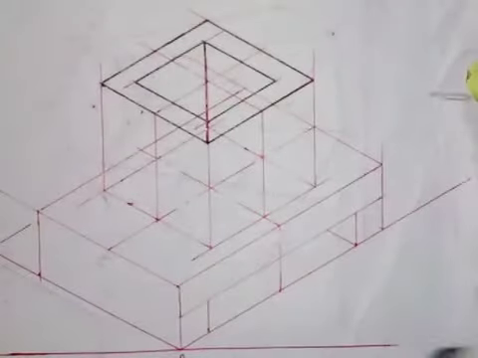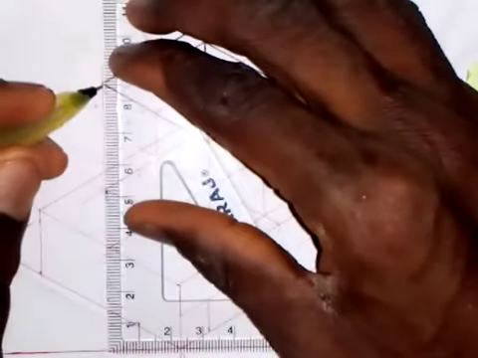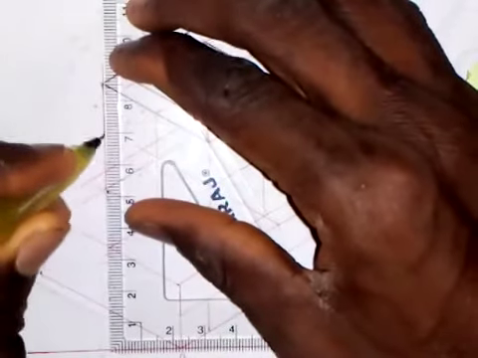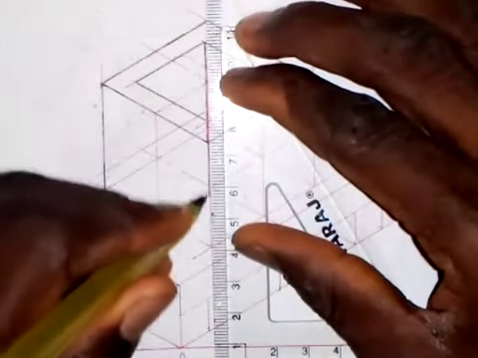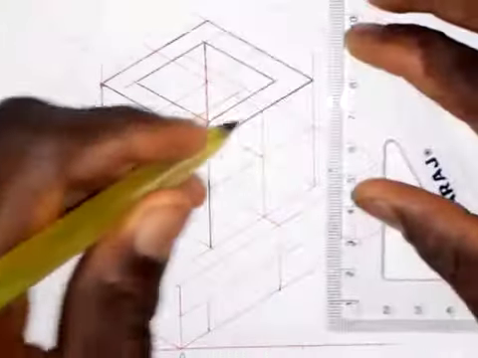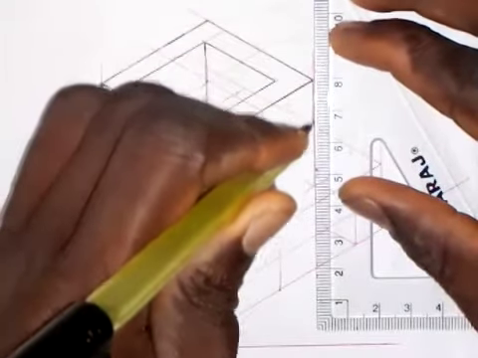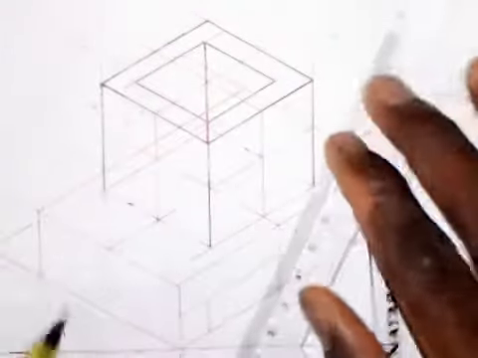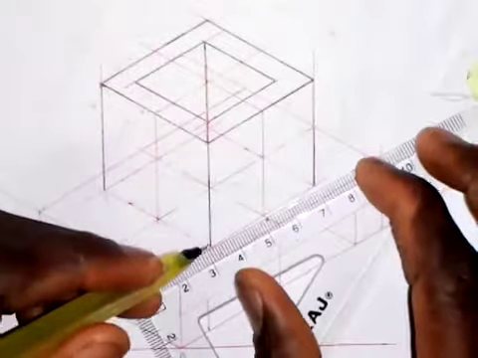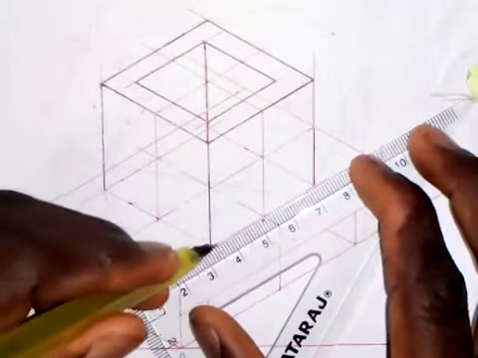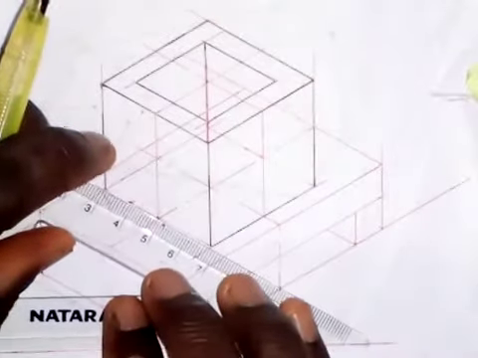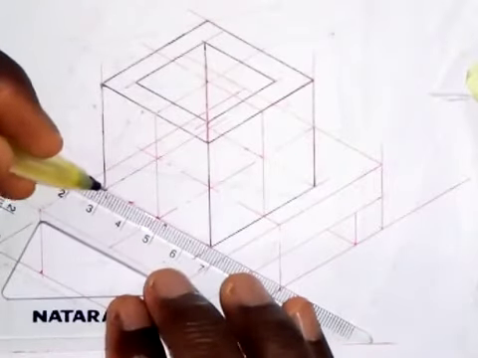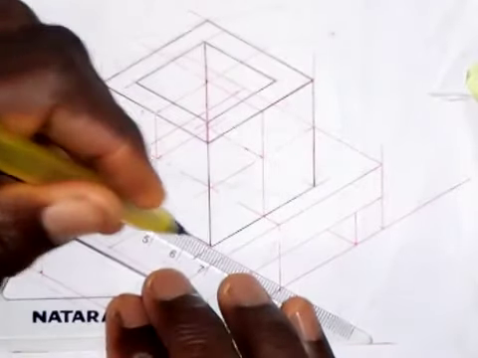Then I'll make this a thick line from here to here. This is also a thick line, and this is also a thick line. Okay, so I'll make this also a thick line from here to here. Also I'll make this a thick line.